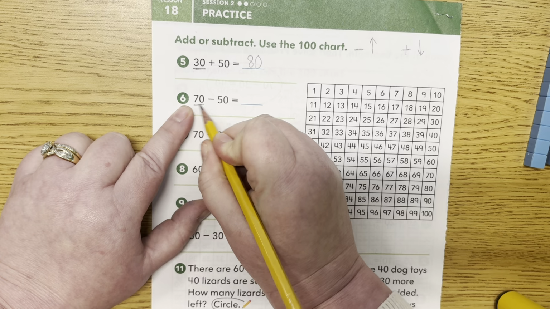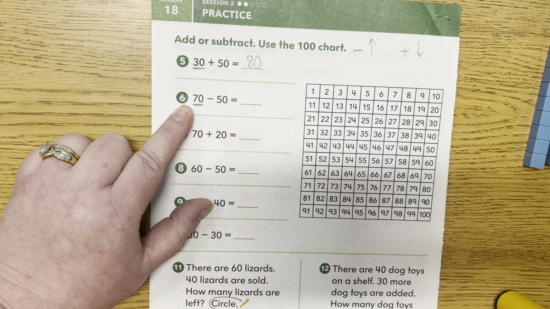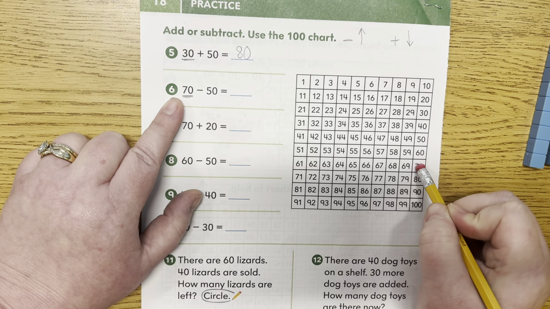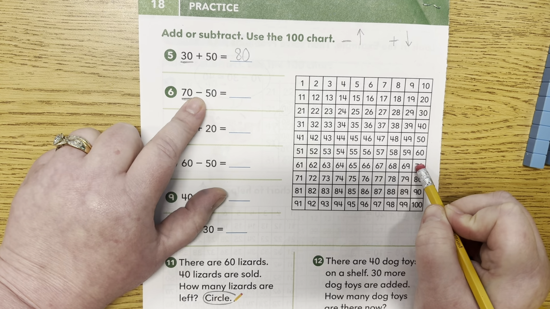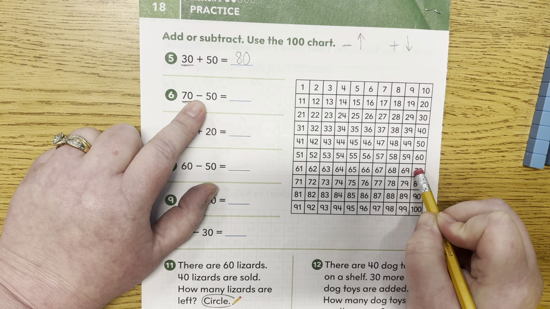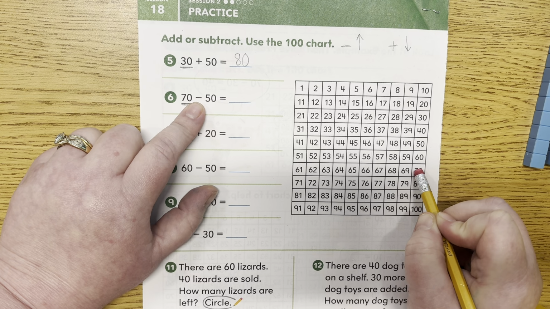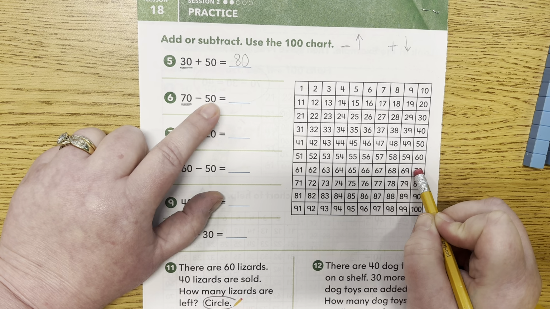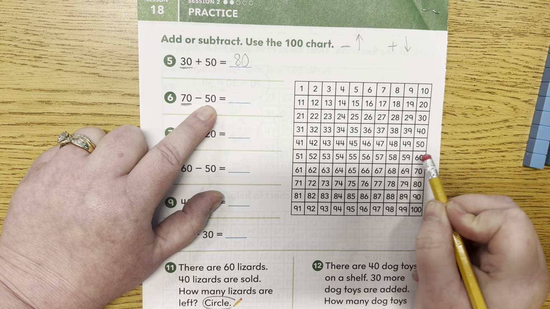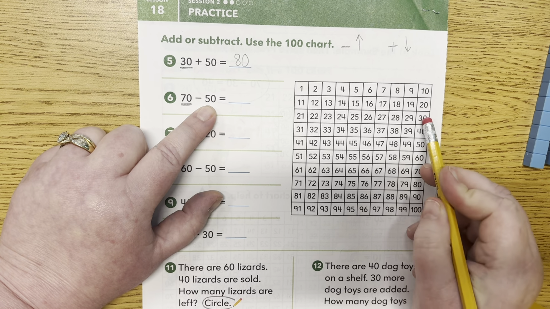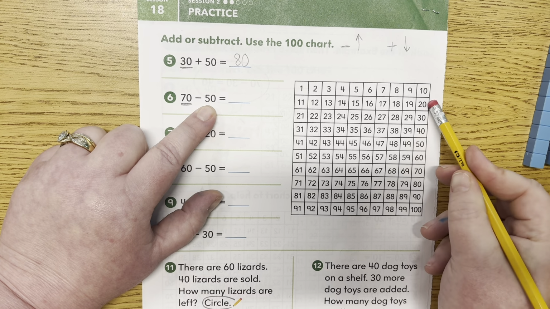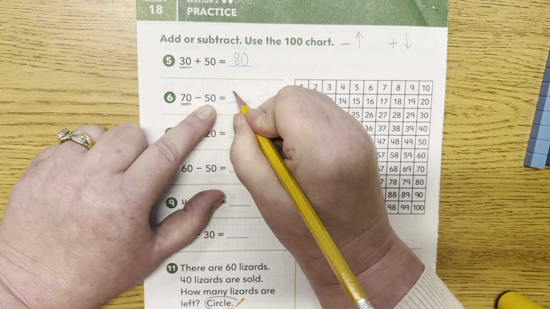Okay. So now my eraser needs to find the number 70. Oh, there it is. I'm going to cover it up with my eraser. Now I'm taking away. Am I going to go up rows or down rows? Yes, up rows. And how many rows am I going to go up? 5. 1, 2, 3, 4, 5. What number did I land on? 20. Very good.